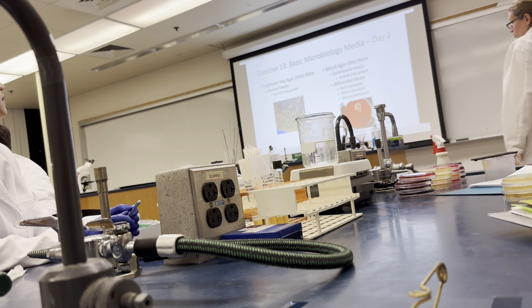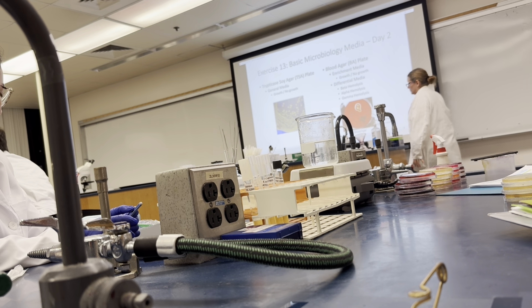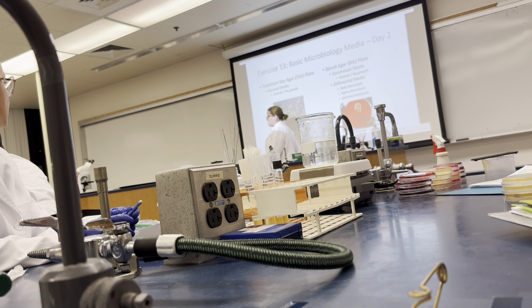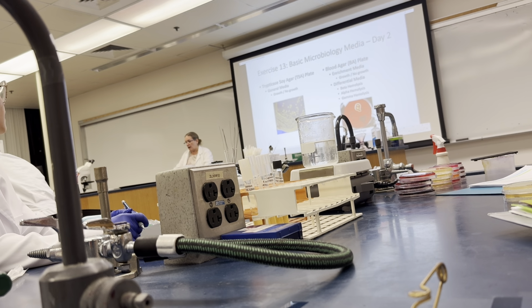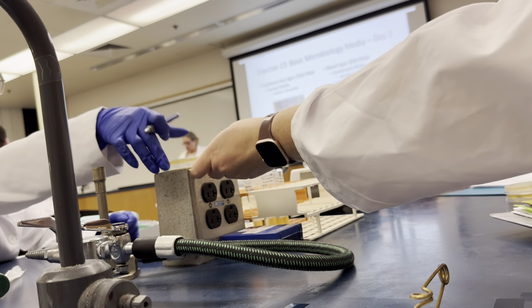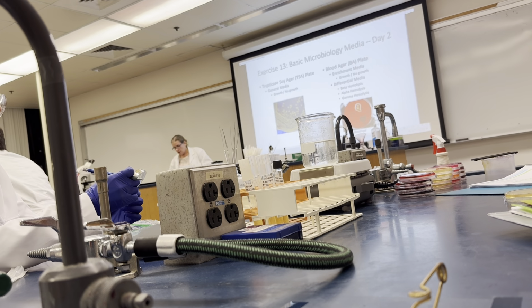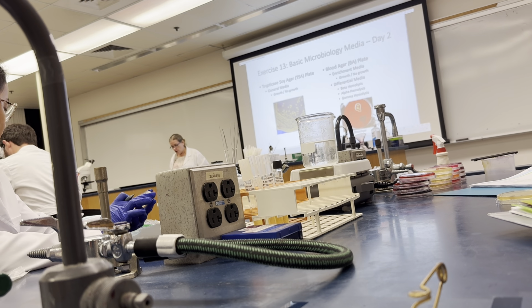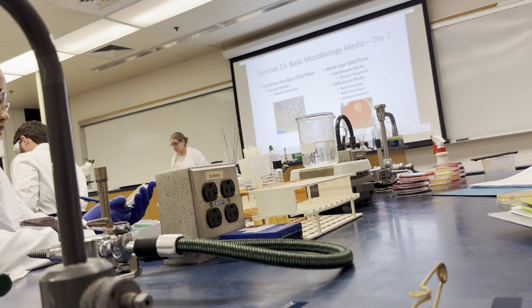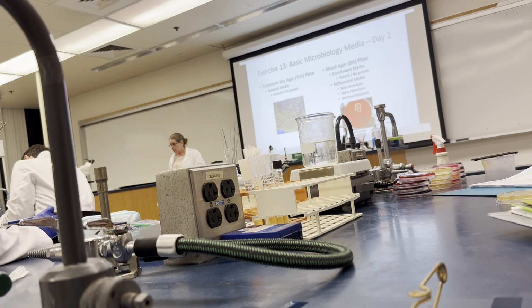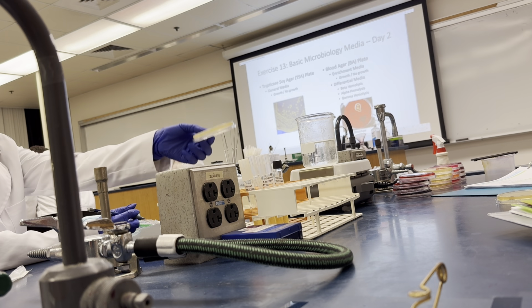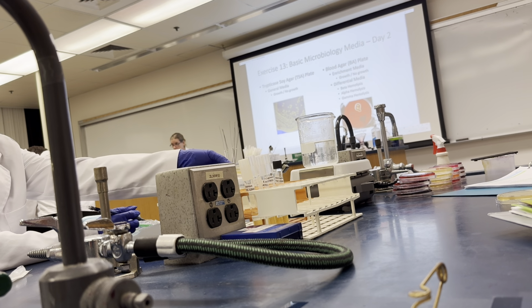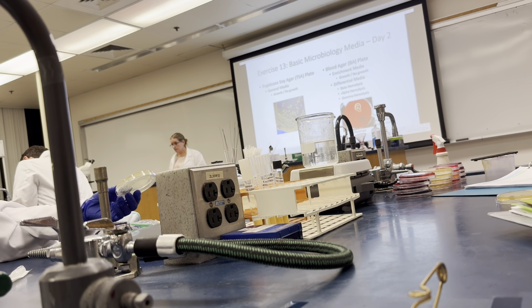Okay, so we're going to start with the TSA plate. This is a general media. Observation would be growth or no growth. What do you see for your plates? Growth for? I only see yellow. What page are we on? Page 93.